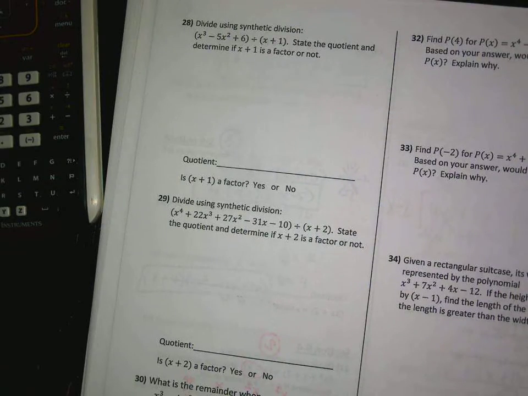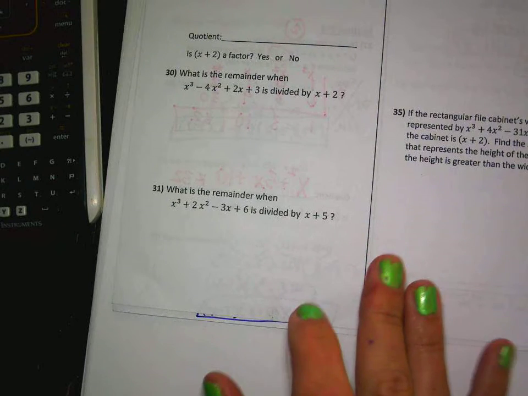Go to number 30. Number 30. All right. There are a couple ways that you can do problem number 30. It says, what is the remainder when you take that and divide it by x plus 2? So you could do long, I wouldn't recommend it. You could do synthetic. Or the fastest way is you could do the remainder theorem.